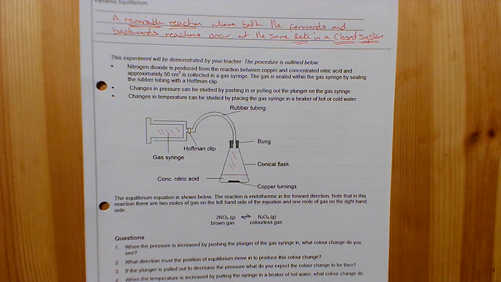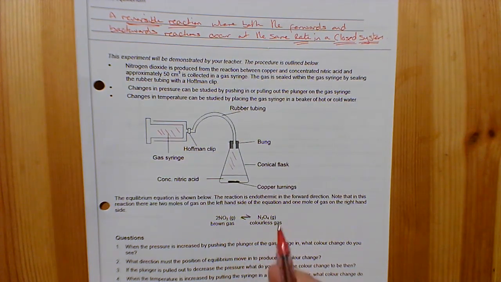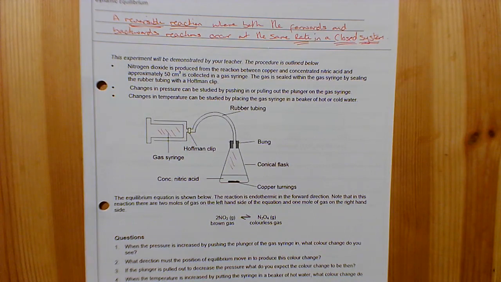And even though we could be talking about temperature or pressure or concentration, fundamentally the equilibrium can do one of two things. It can either shift to the left and produce more of what's on the left of the reaction, or it can shift to the right and produce more of what's on the right of the reaction. So we just need to work out how to predict which side will be favoured.